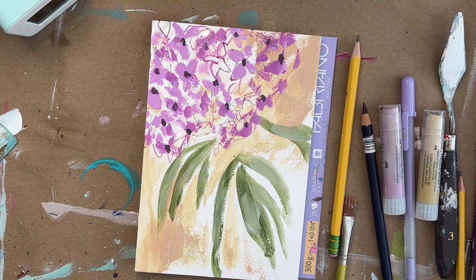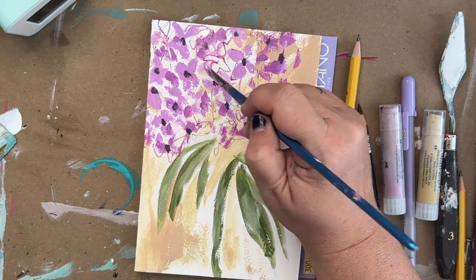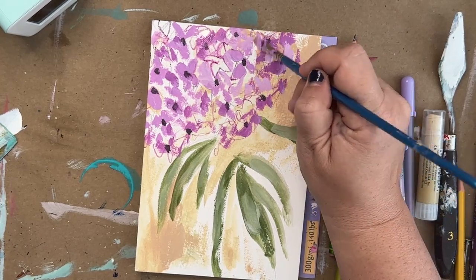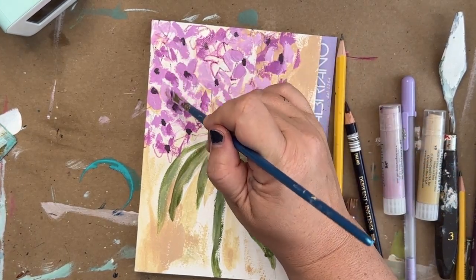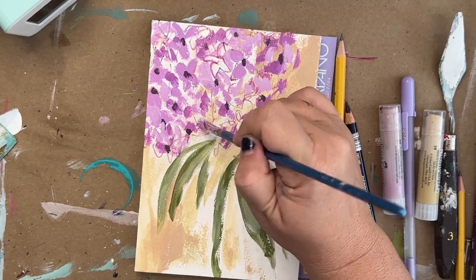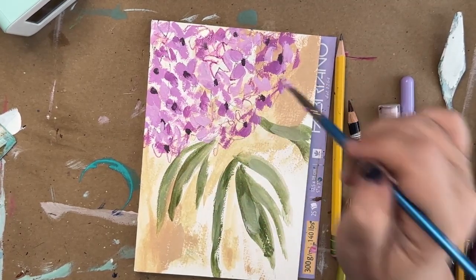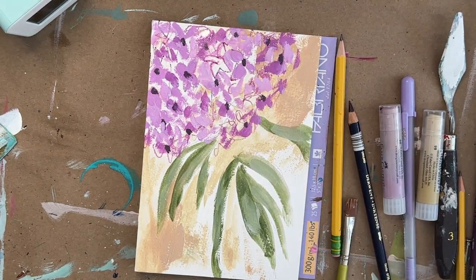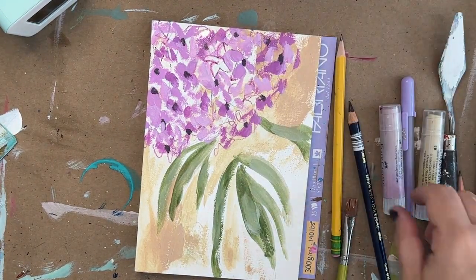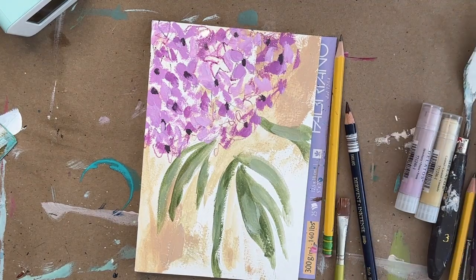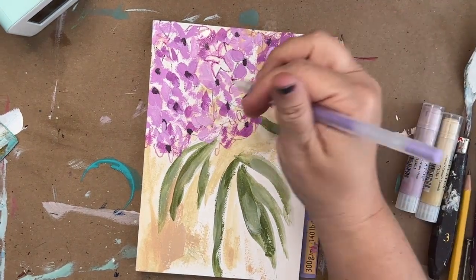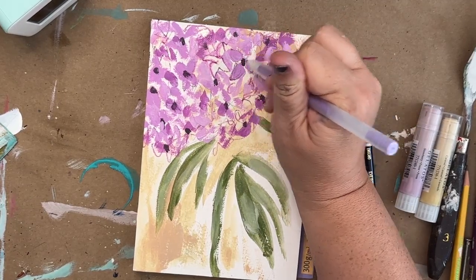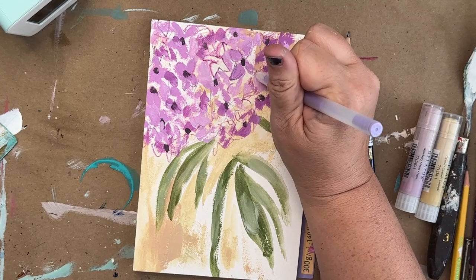All right, I'm going to add a little bit lighter shade of purple to sort of fill in some of these spaces. Try not to cover my central flowers. And then I still have, this is a Jelly Roll pen. And some of this is wet, but where it's dry, I can sort of even define the petals even more.